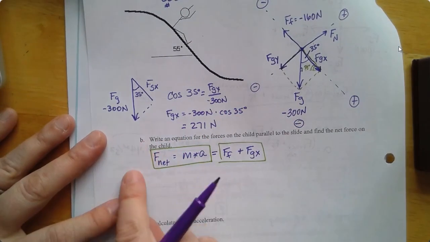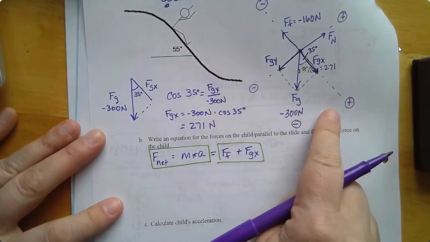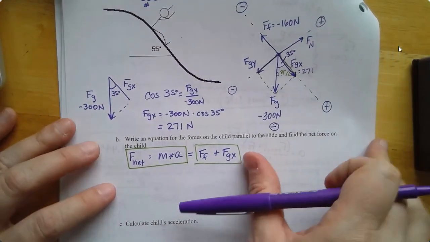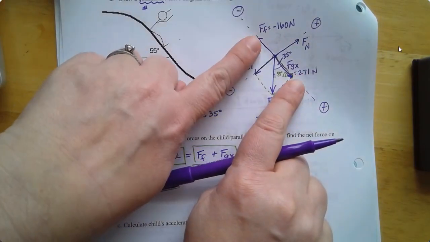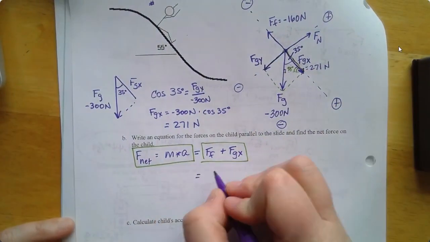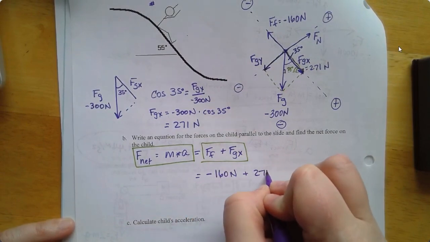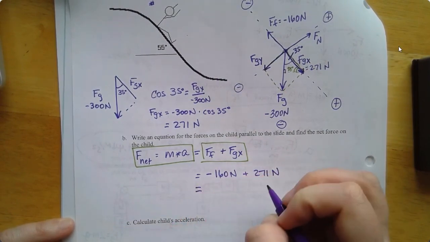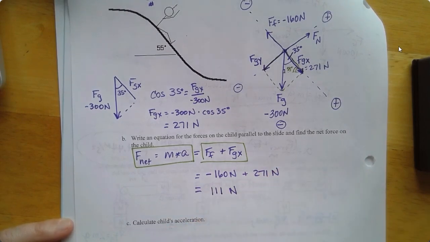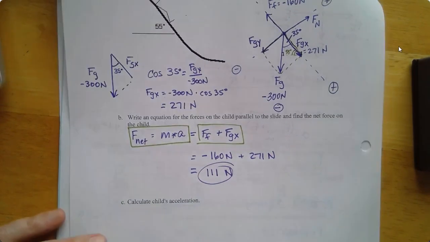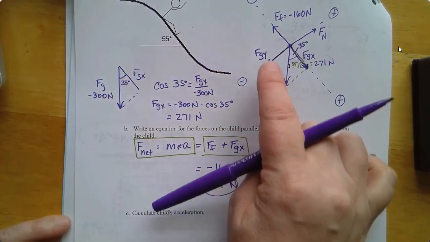So if I come down to part B, I'm just going to write this on here, 271. I want that to be positive because of the direction that it's going. So I actually know both of these now, so I can solve for that. So this is going to be equal to minus 160 newtons plus 271 newtons. So my total net force is going to be 111 newtons, and that's going to be the difference between those two.